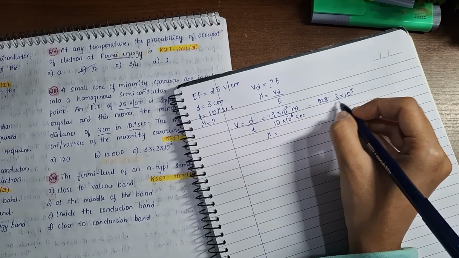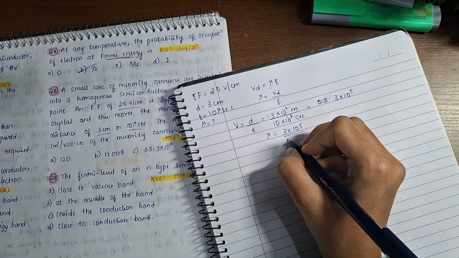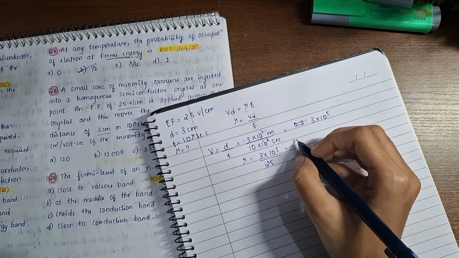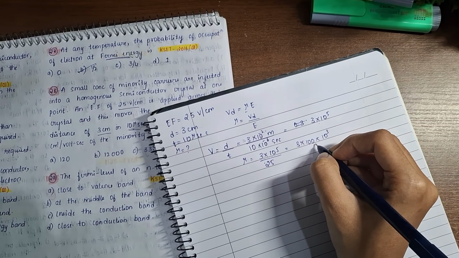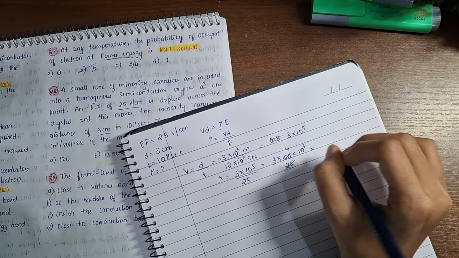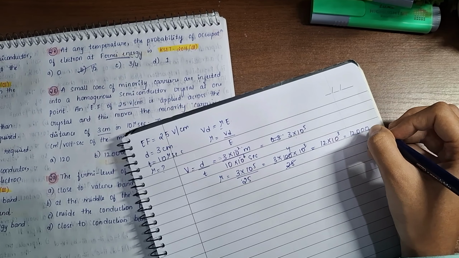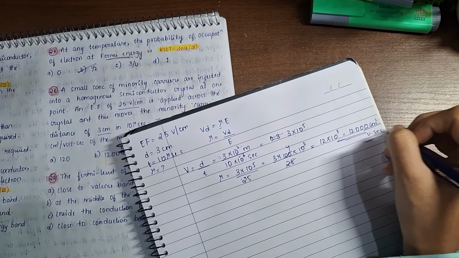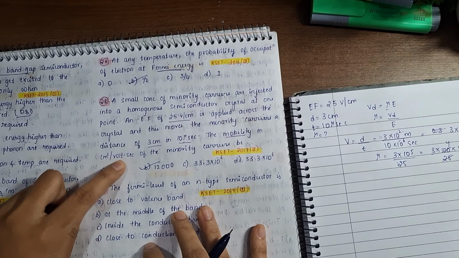Then mobility equals velocity 3 into 10 power 5 divided by electric field 25. We can write 3 into 10 power 5 as 100 into 10 cube, divided by 25. 25 fours are 100, then 4 threes are 12 into 10 power 3, which is nothing but 12,000 centimeter square per volt second.